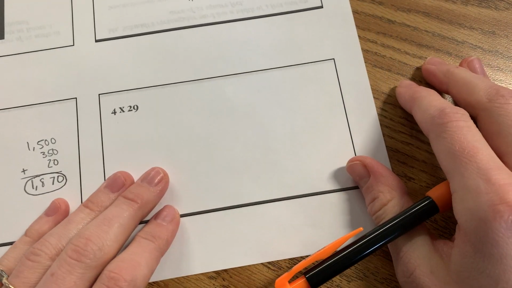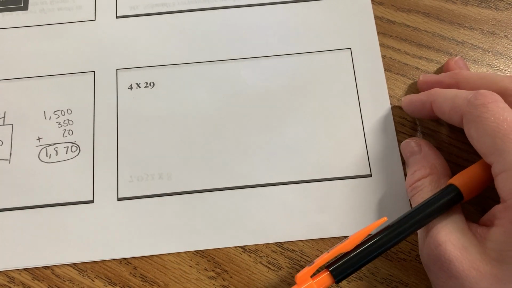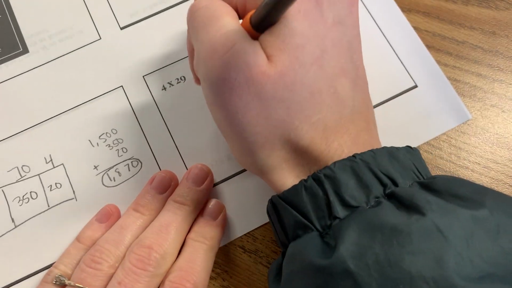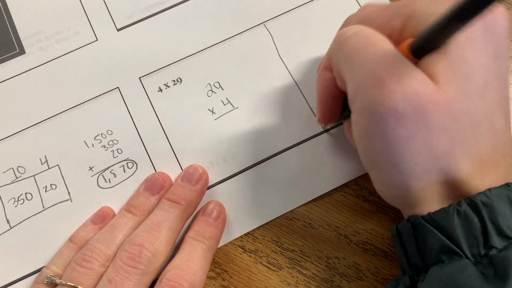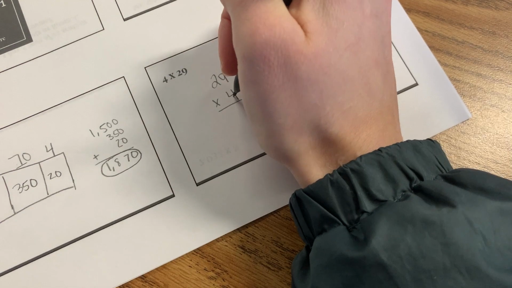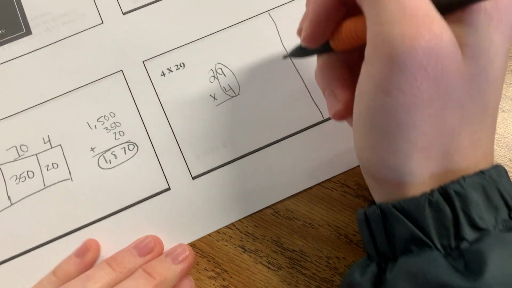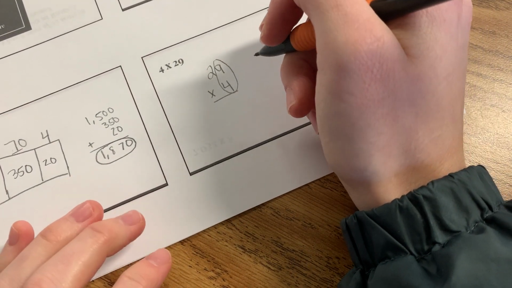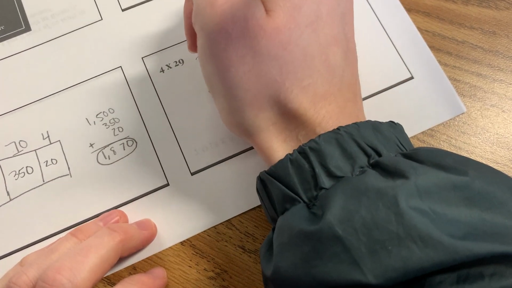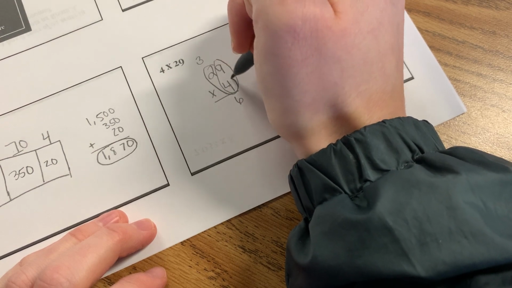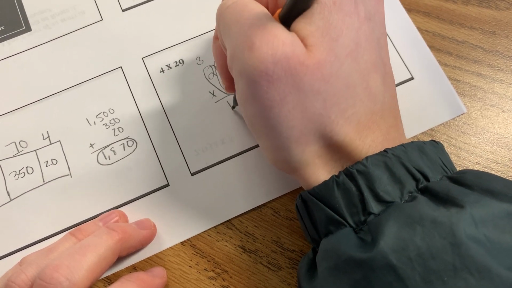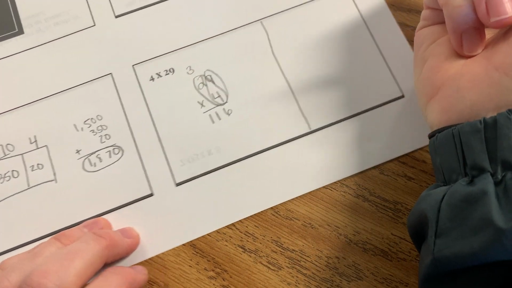All right, now let's go ahead and look at 4 times 29. Solve this in any method that works for you. All right, so for this one, there's a couple ways you can approach this. I have 29 times 4. I can solve this using the traditional algorithm by asking myself 4 times 9, which equals 36. Put my 6 here, carry my 3 over. Or I can do 4 times 2, which equals 8, plus 3 more, which equals 11. And have my answer as 116.